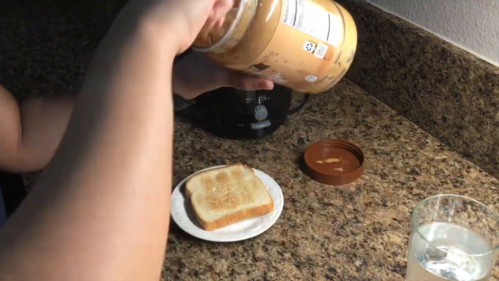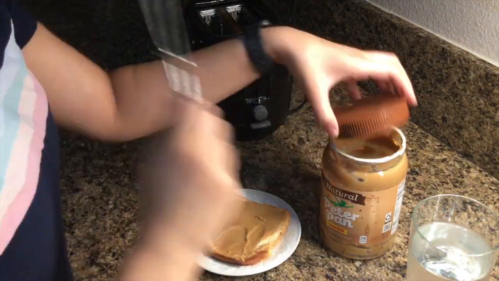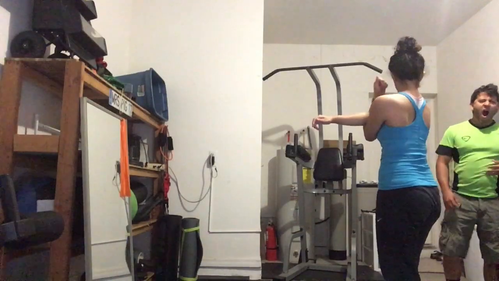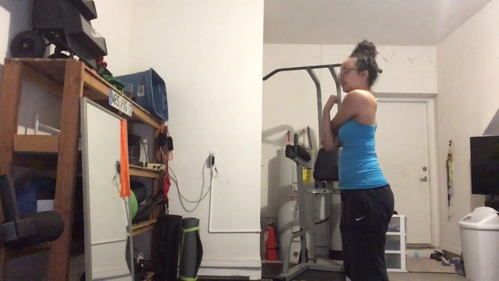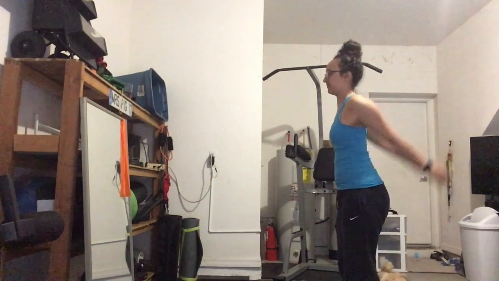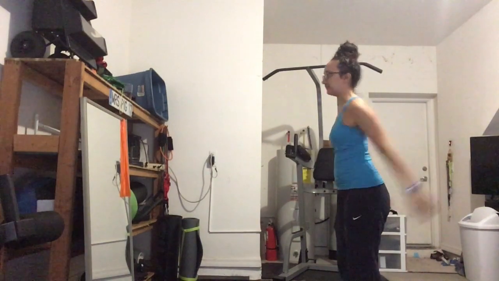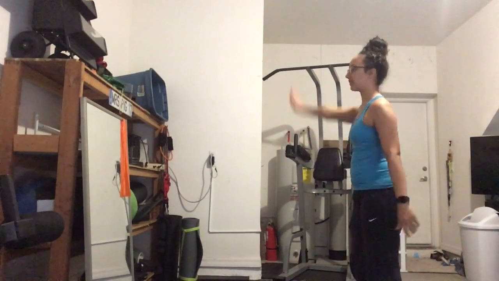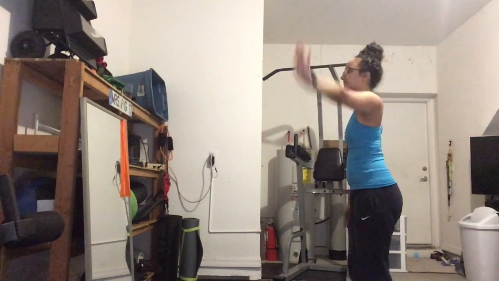Once I'm done with my classes, I run downstairs, make a quick snack, and start my workout. Now I'm going to start my workout. So I am no professional whatsoever, but today I'm focusing on shoulders and upper body. So I'm getting a quick stretch in, and then I'm going to train some shoulders.